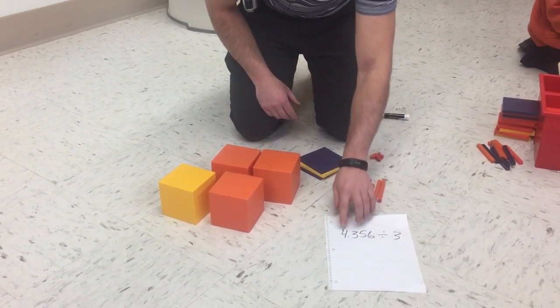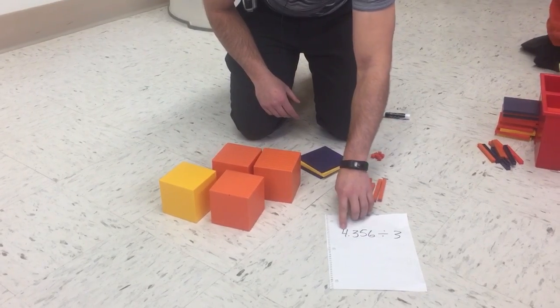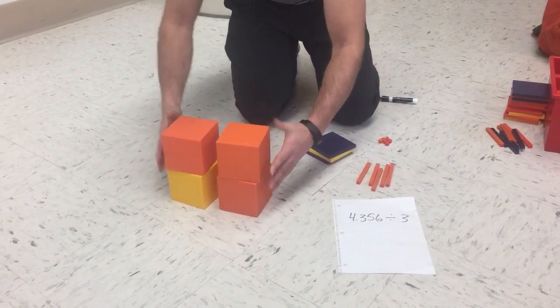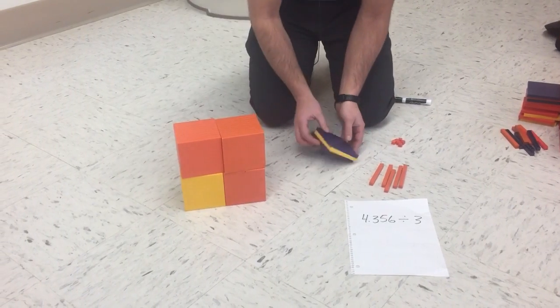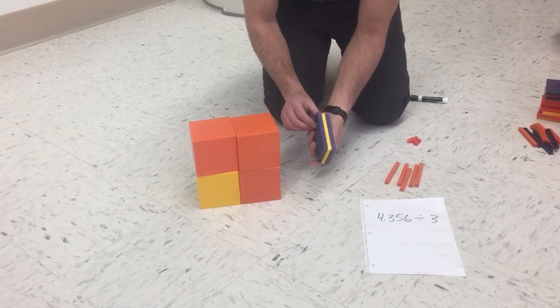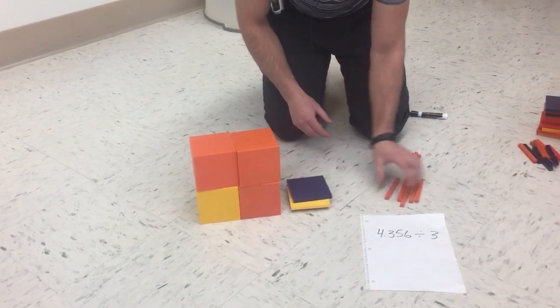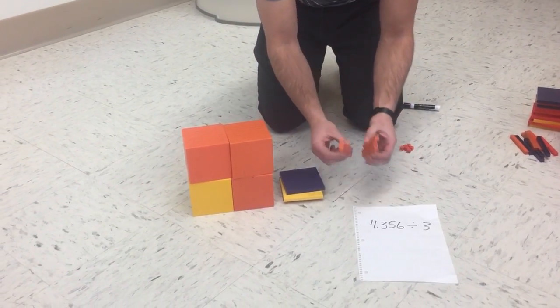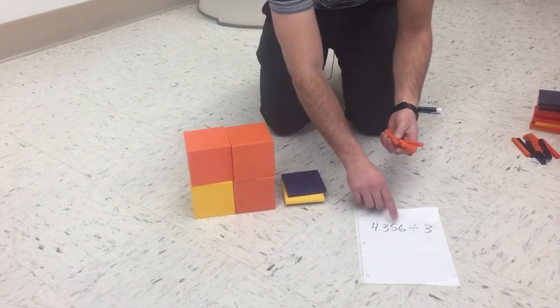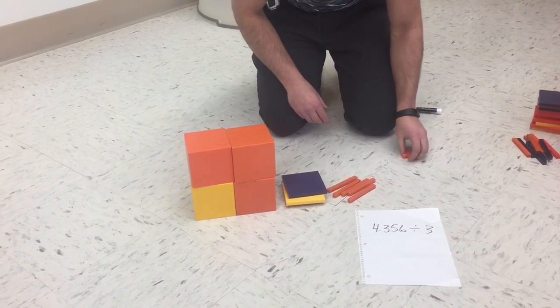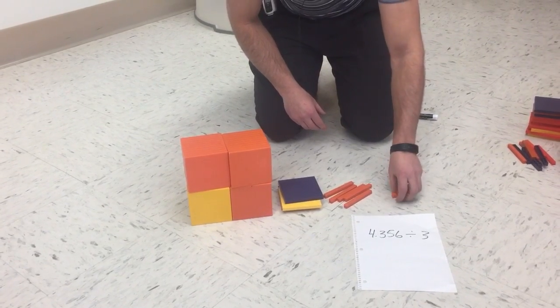So first thing we're going to do is build this number, 4.356. So that means I have 4 wholes, which you can see right here. We also have 3 tenths pieces. These are all tenths, so we've got 3 tenths. And then these blocks here, we've got 5 hundredths. This is the hundredths spot, so we've got 5 hundredths. And we've got here 6 thousandths.